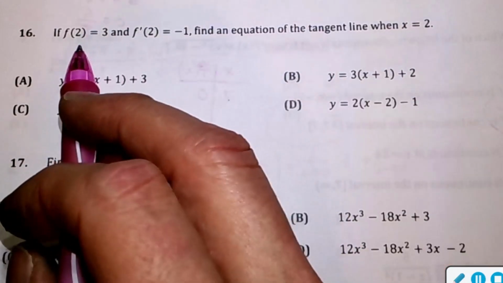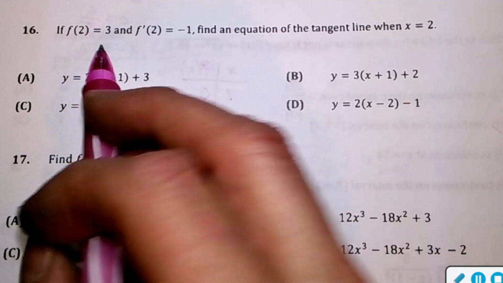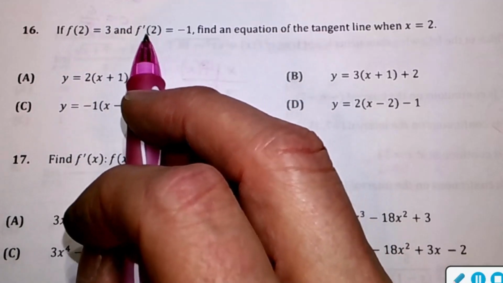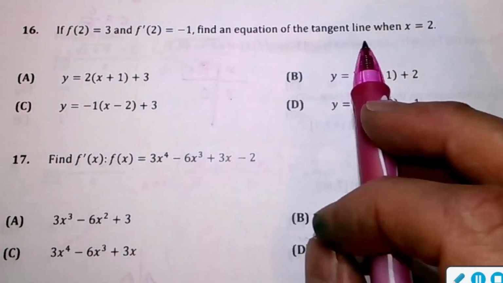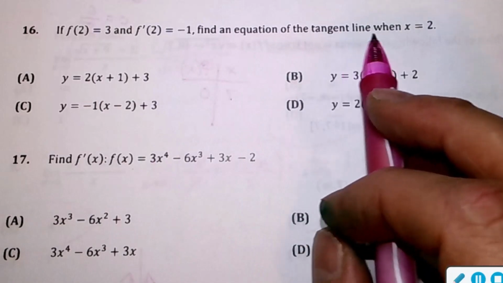Let's see, we have an original function. You plug in a 2, you get a 3. Then you add that derivative. At 2, you get negative 1. Find the equation of the tangent line when x equals 2.